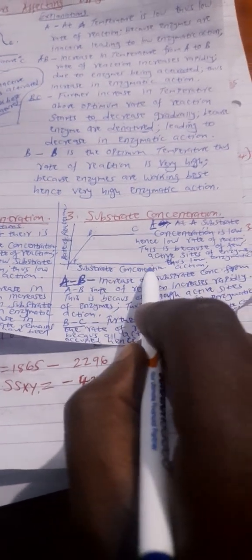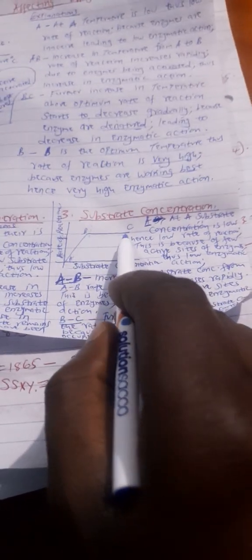And when we're increasing this one, what happens? The rate of reaction remains constant. Why is it remaining constant? Because all the active sites of the enzyme have been occupied by the substrate. So it means there is no enzymatic action taking place here. How can we increase from B? You increase your substrate concentration.